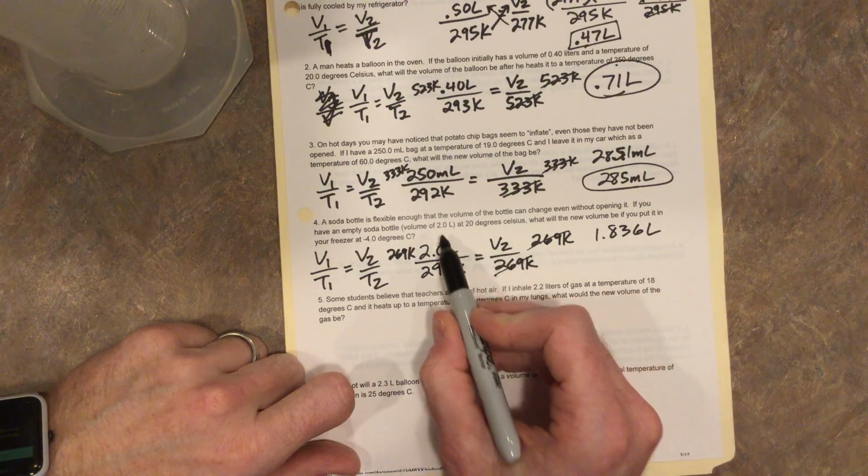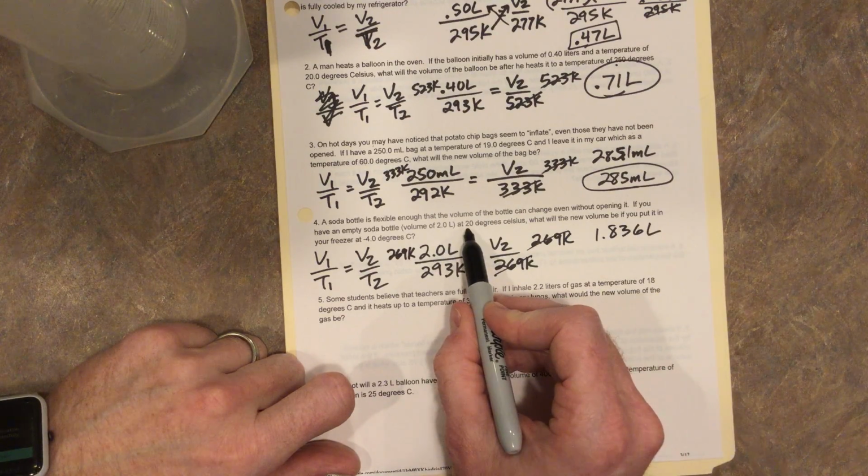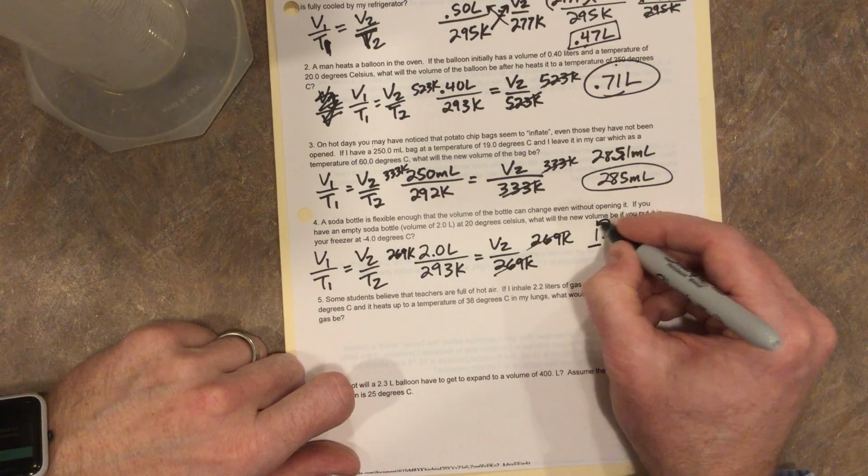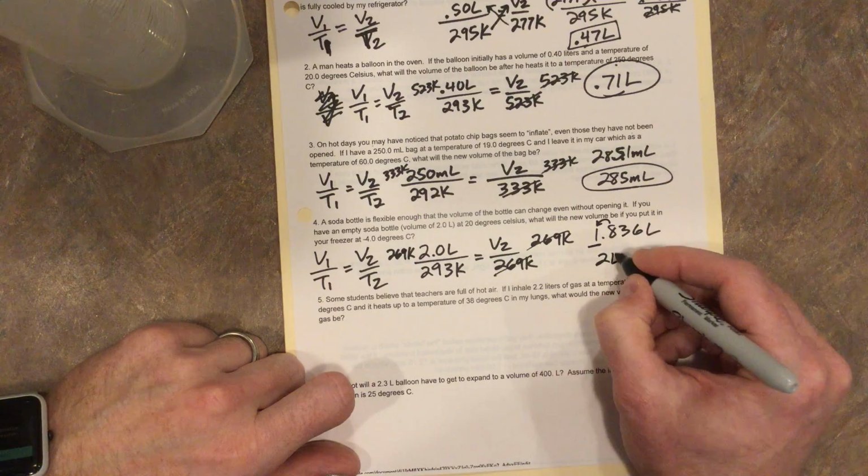Now, sig figs. I've got 2 sig figs, oh, I only have 1 sig fig here, so I've got to turn that to 1. I'm going to keep that number. This 8 is going to round it up, so I get 2.